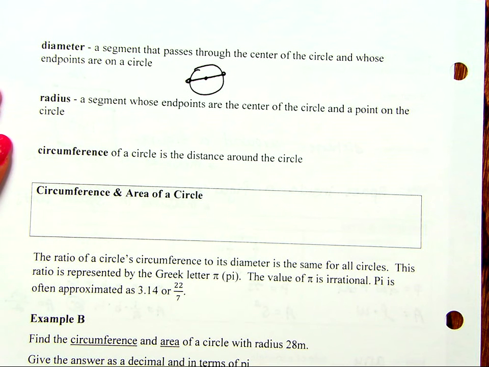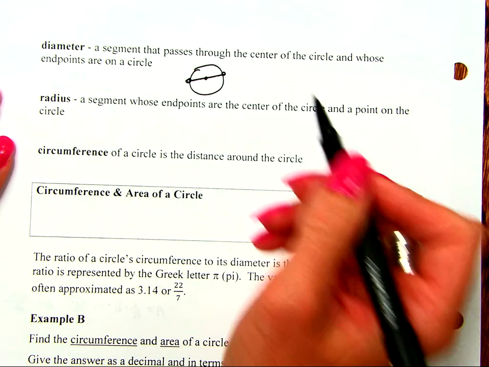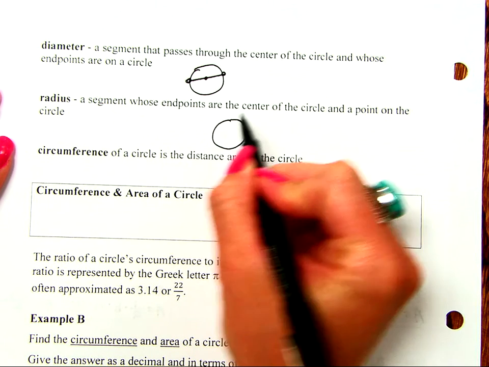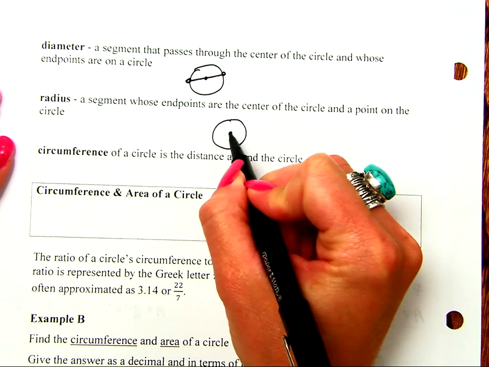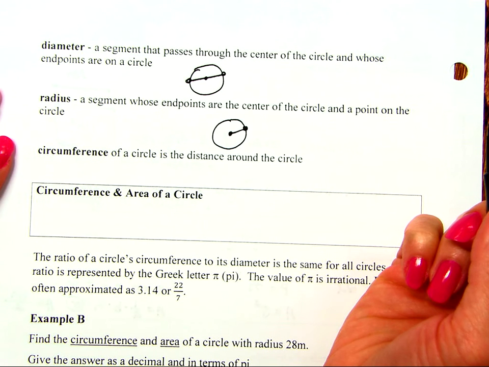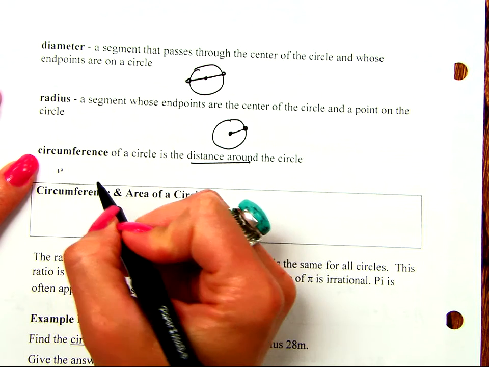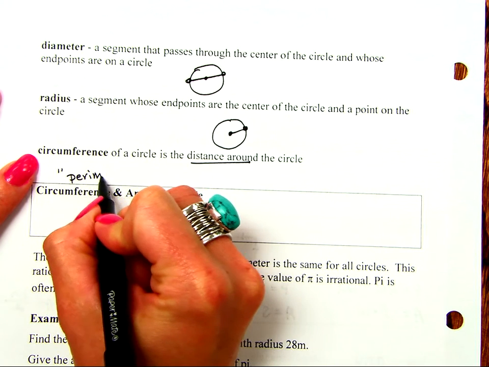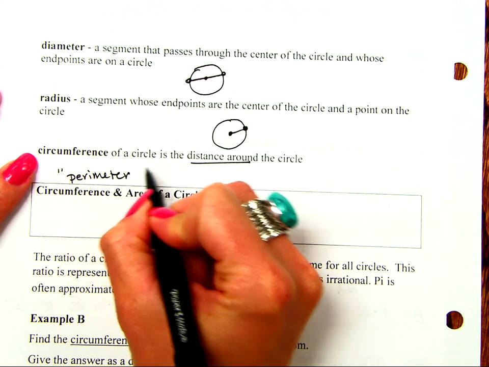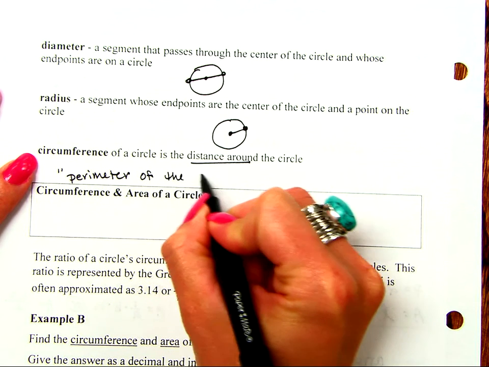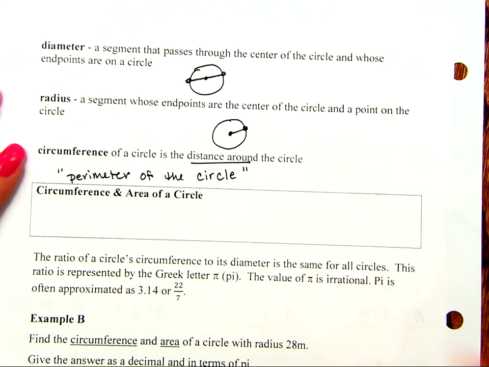Our radius is a segment whose endpoints are the center of the circle and a point on the circle. So again, if we needed to sketch from the center to the edge, that would be my radius. And finally, knowing that the circumference of a circle is the distance around my circle, it's really the perimeter of my circle. Not sure why they just choose to use a different word here. They're using circumference.